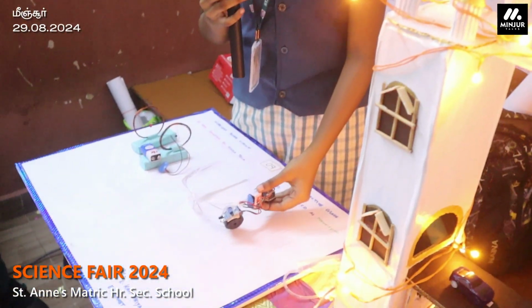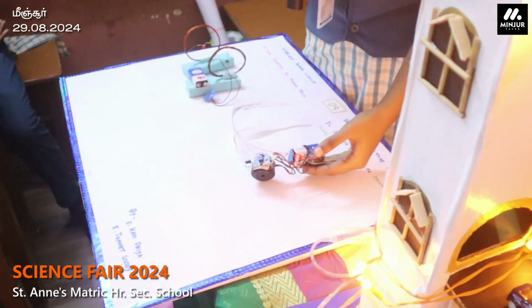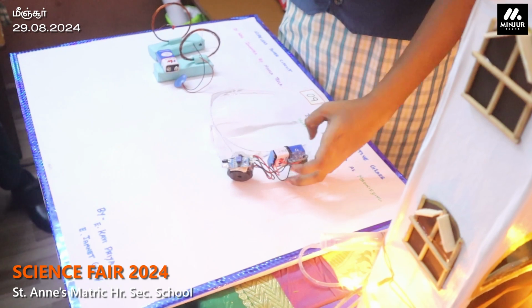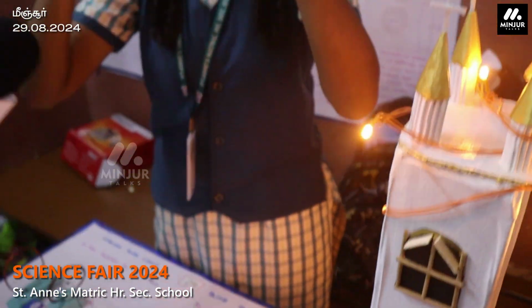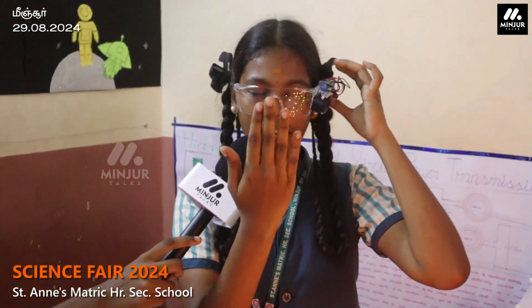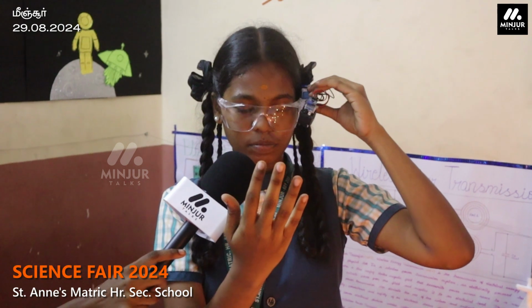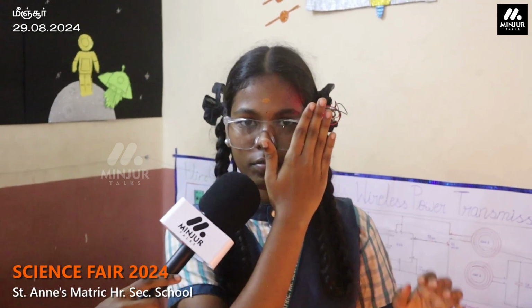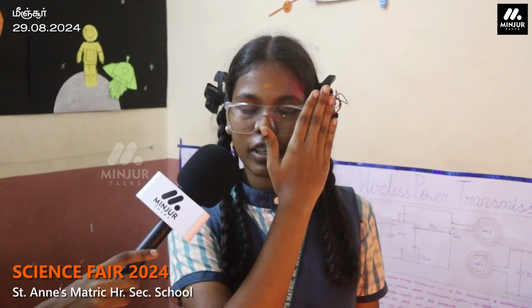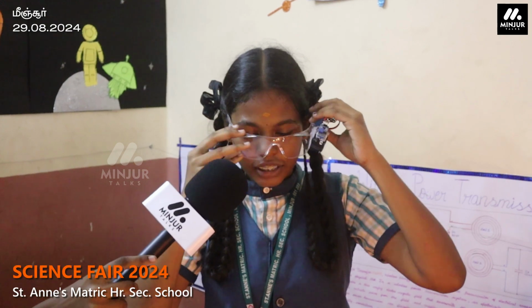This is the blind detective glass. This is very useful for blind people. Let me explain it. After wearing this, if there are any obstacles, they will be detected. This will protect and help blind people to communicate with everyone easily.